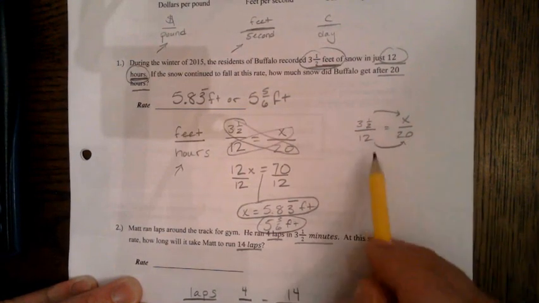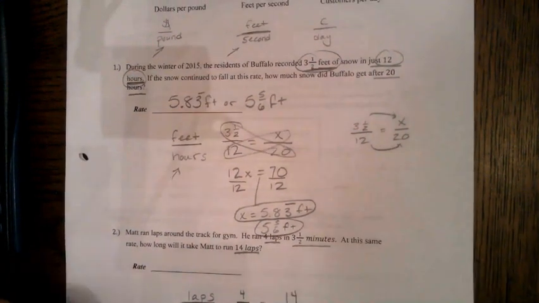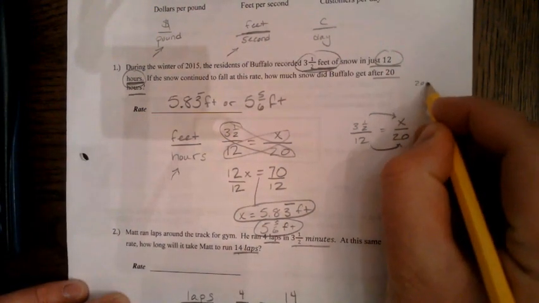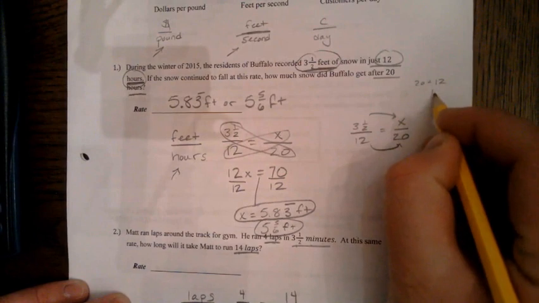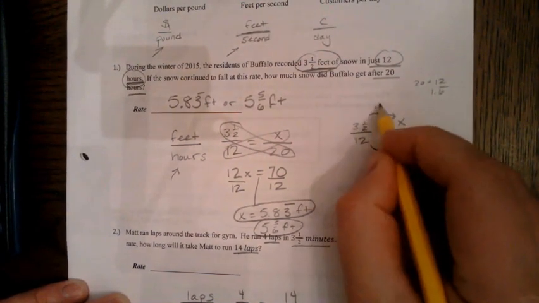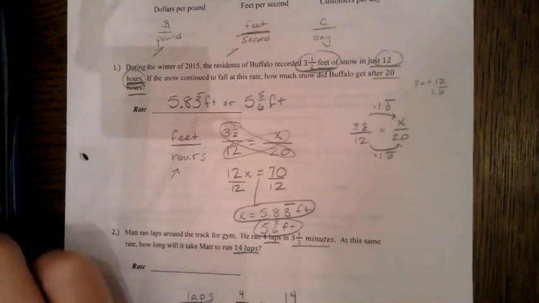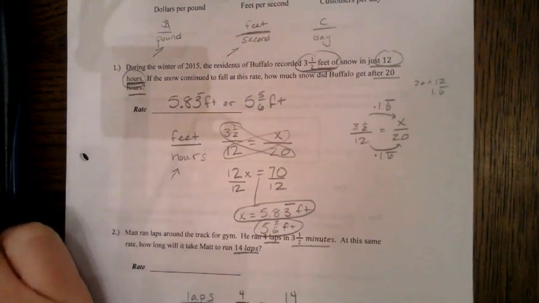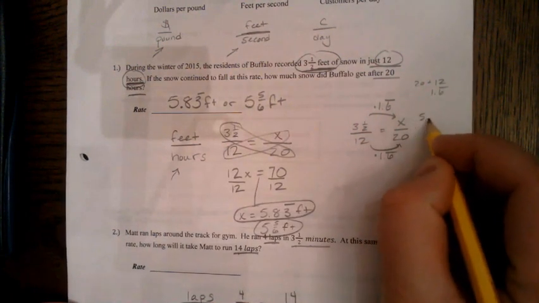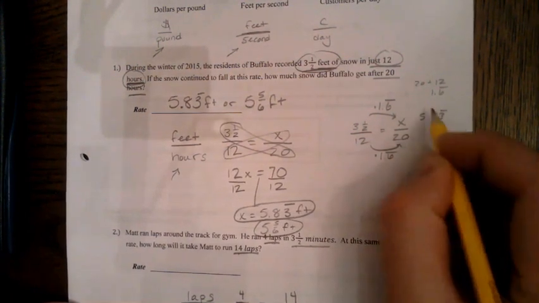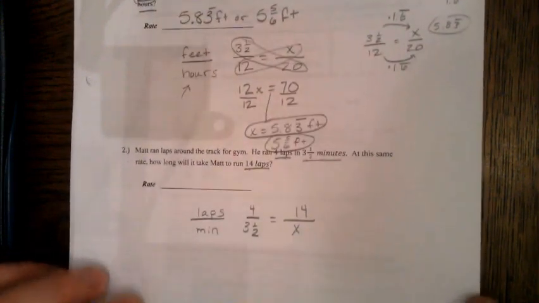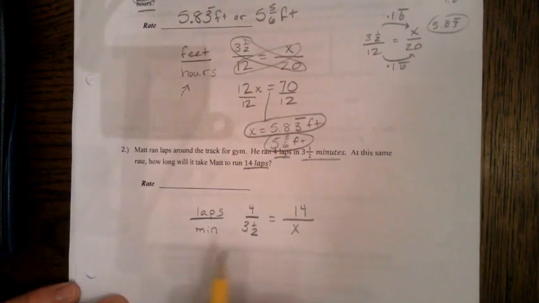If it's the arrow method, I want to do 12 times something to get 20. I don't know that, so I'm going to do 20 divided by 12. That's 1.6 repeating. So it's multiplying by 1.6 repeating. 3.5 times 1.6 repeating is 5.83 repeating. Same answer. Okay, moving back down here. Sorry about that. Little detour there.